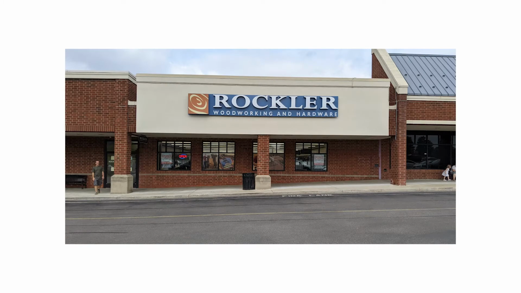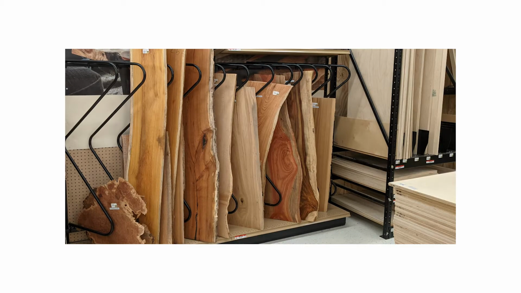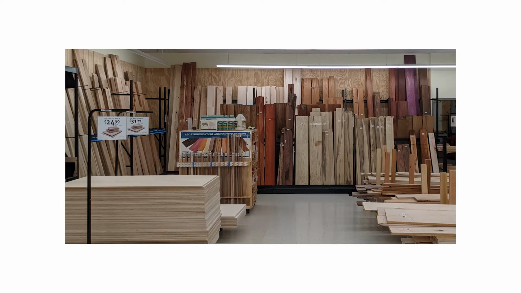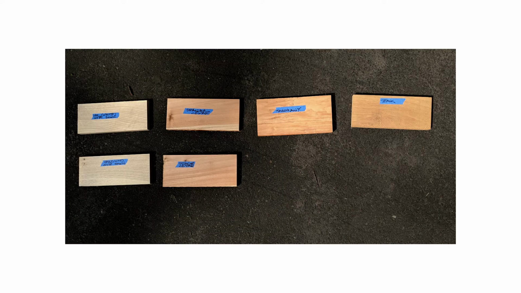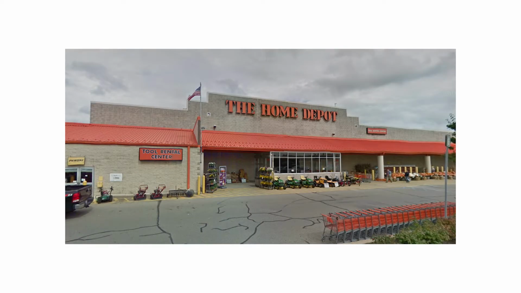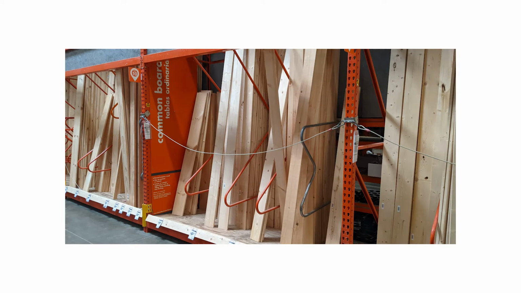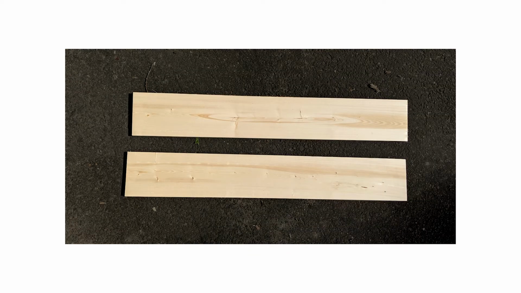This semester, I decided to study the weathering of wood. I began my search with a trip to Rockler, a carpentry shop near Pittsburgh. They were very interested in my project and gave me lots of great advice. They helped me obtain white oak, Spanish cedar, mahogany, and teak. They then sent me to Home Depot to purchase pine. I purchased some common white pine and then got to cutting.